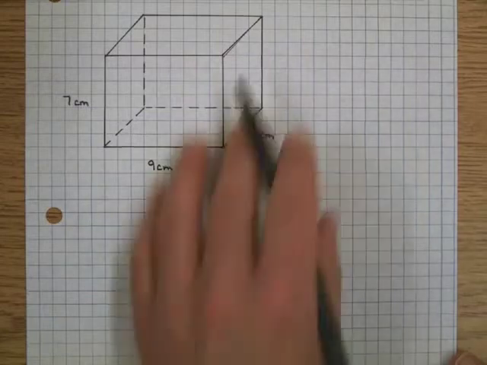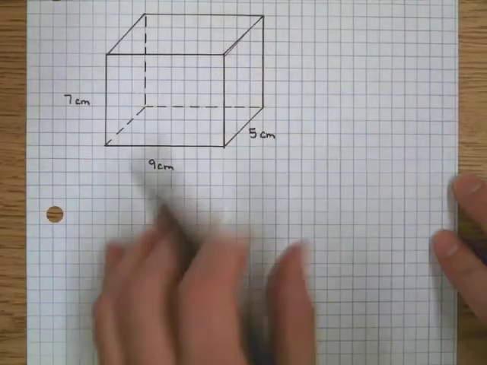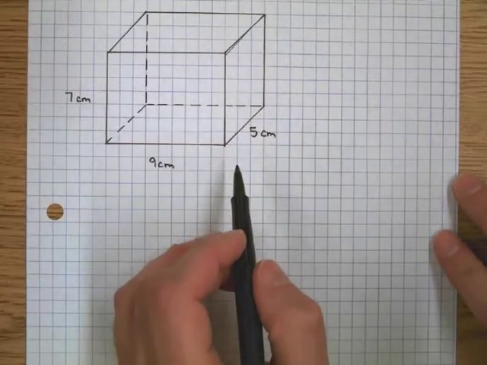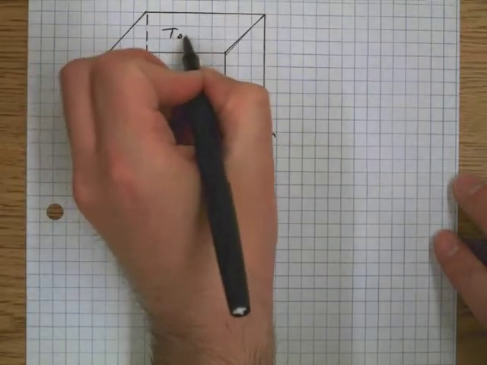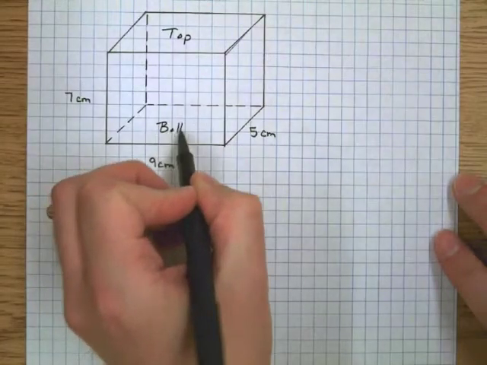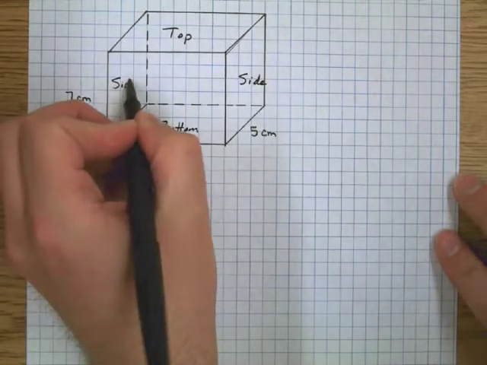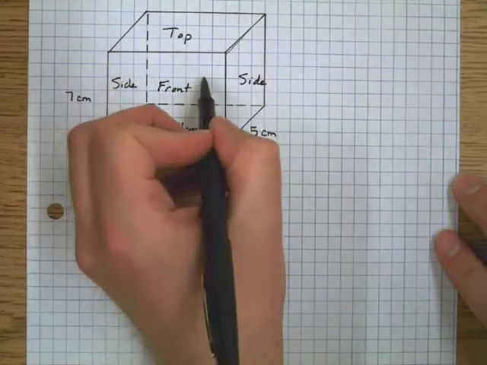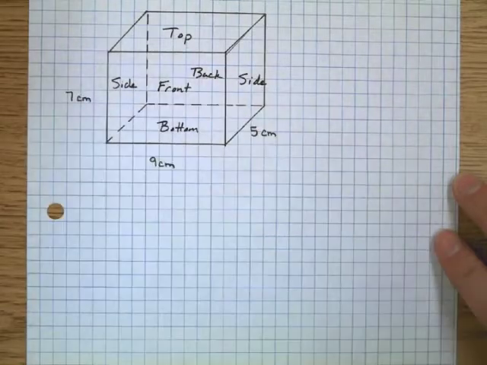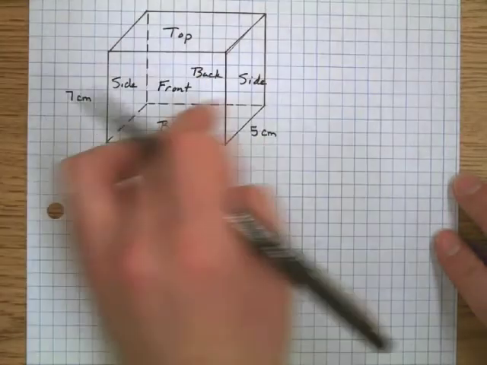Example here we have another rectangular prism. And another way of doing this, we looked at a net already, but we can just look at this three-dimensional figure and think, well, how many sides does it have? Well, it has a top, and it has the bottom, and it has a side here, and it has a side over here, and it has a front, and then it also has a back panel too. It also has a back side, back face. So we have a front and a back, a top and a bottom, a side and a side.